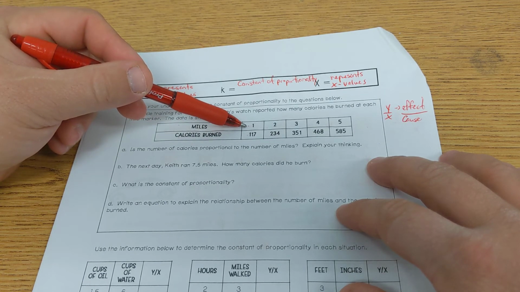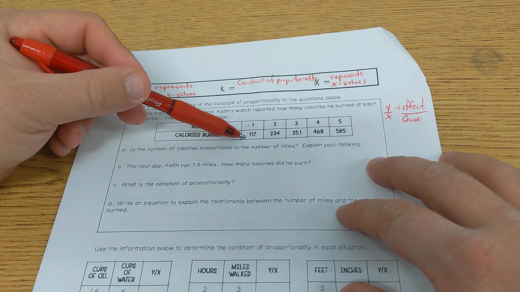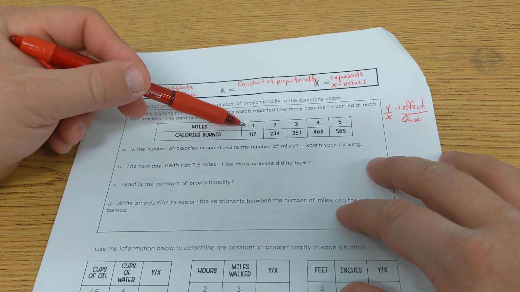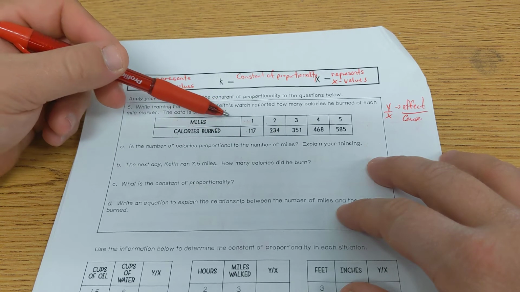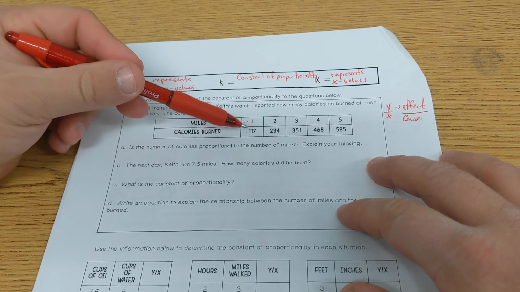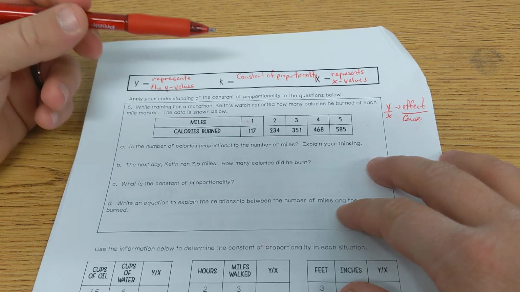Well, if I burn 117 calories, does that necessarily mean I ran a mile? No. I could have been doing something else and burned 117 calories. But I ran 1 mile and I burned 117 calories.